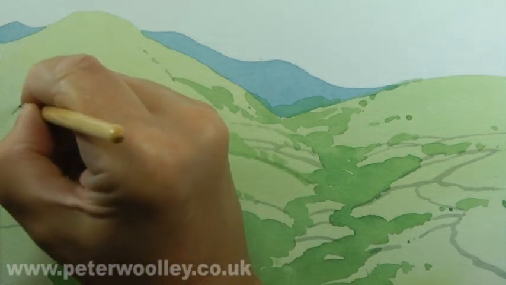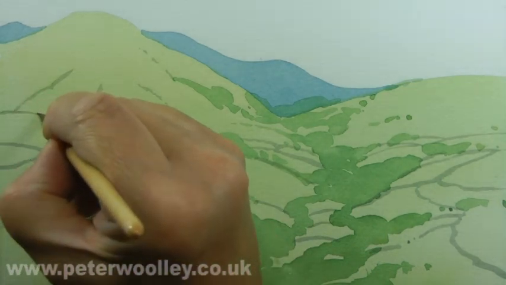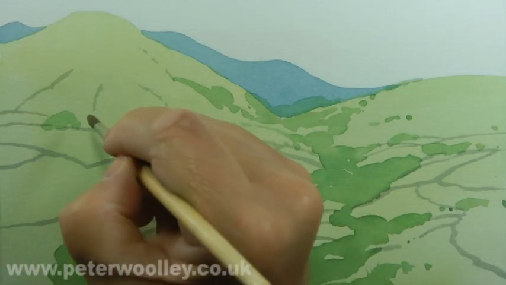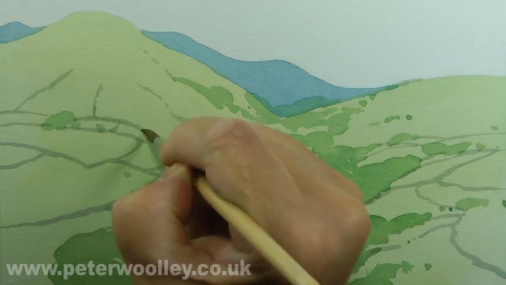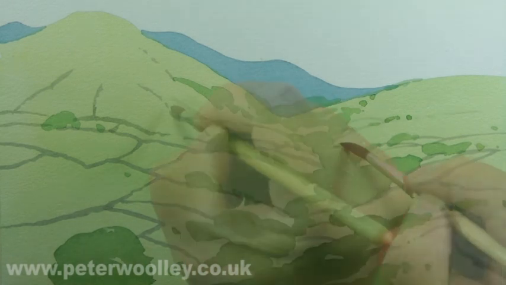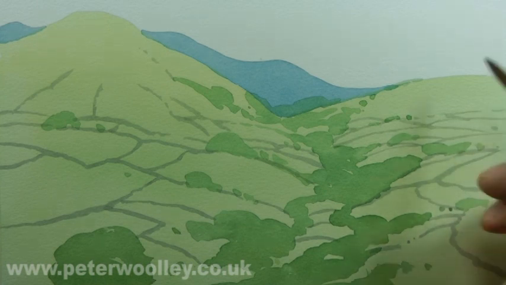Walls curve as they follow the contours of the ground, but they also obey the laws of linear perspective. As they get further away from us, they should appear to get smaller and more tightly packed together. They will also become less visible.